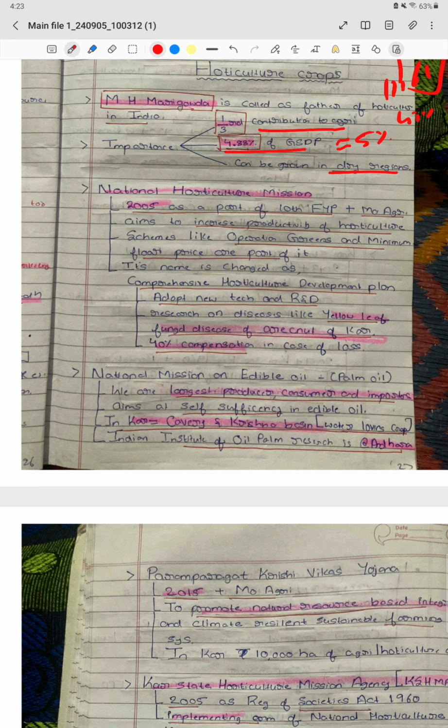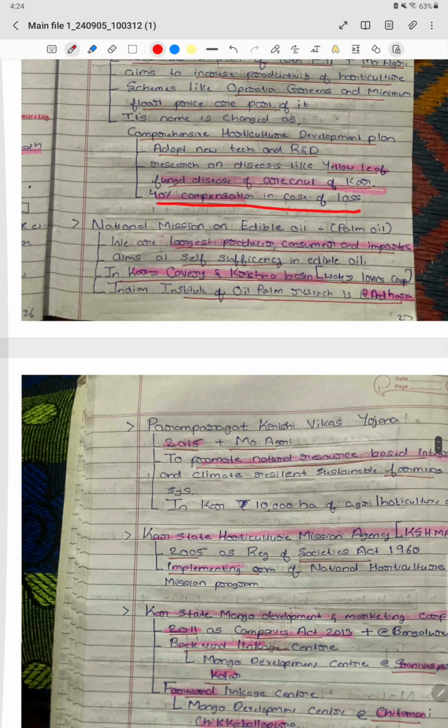The National Horticulture Mission is currently called the Comprehensive Horticulture Development Plan, because it has taken into consideration other aspects of horticulture like research and development, especially in diseases. For example, yellow leaf disease, which is generally found in areca nut in Karnataka, and it also provides compensation in case of loss, around 40%.